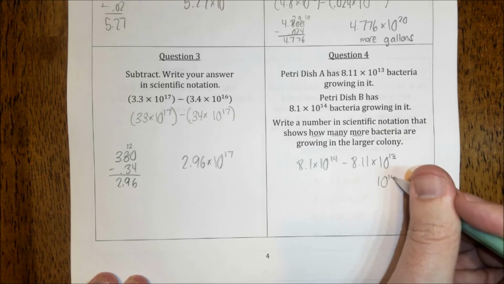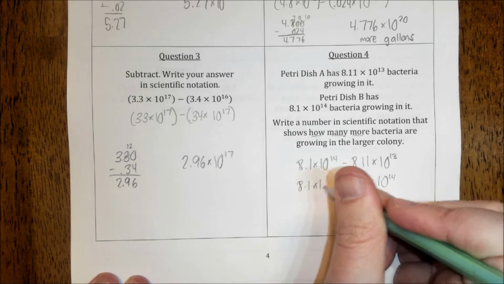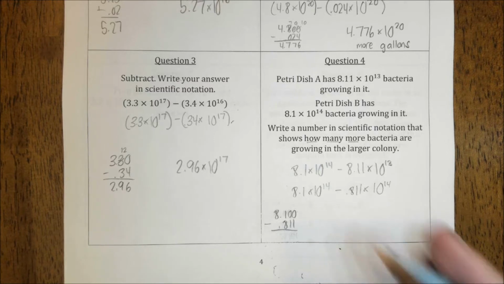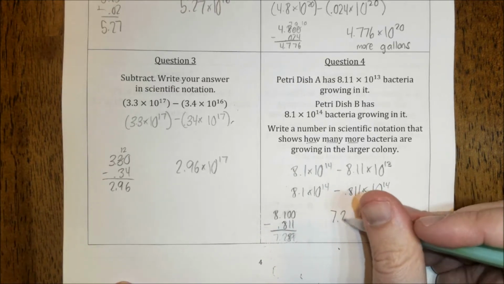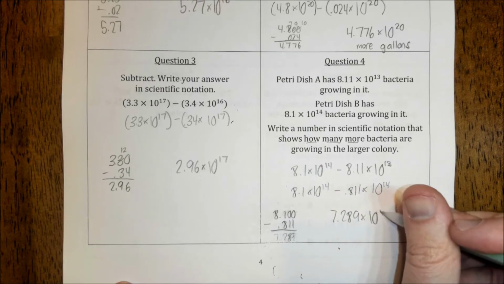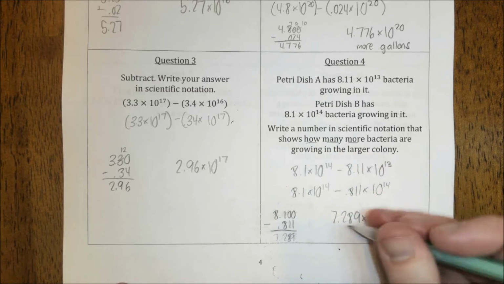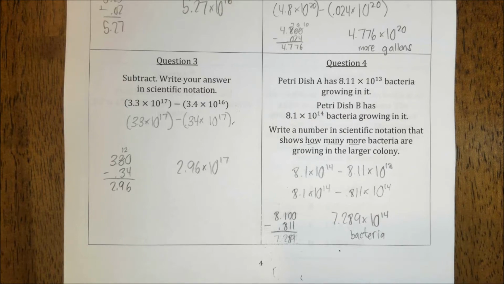Let's make this exponent a 14, which makes this 0.811. 8.1 minus 0.811 is 7.289 times 10 to the 14. This is a word problem. It needs a label. It says how many more bacteria. So let's write bacteria.